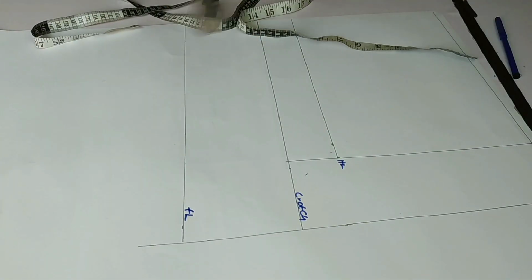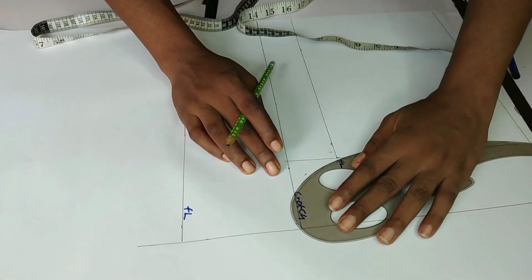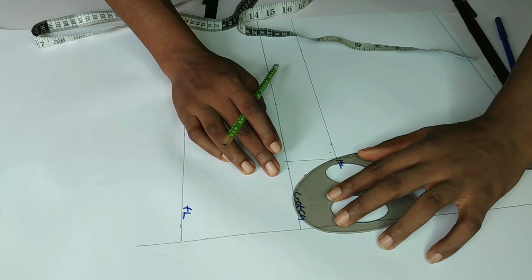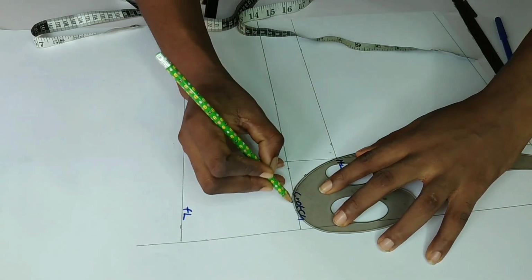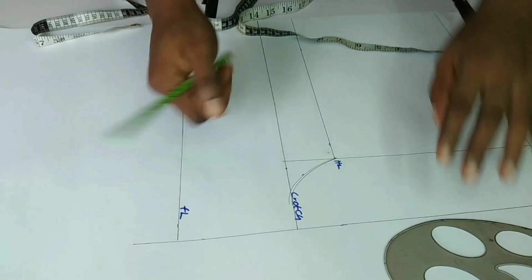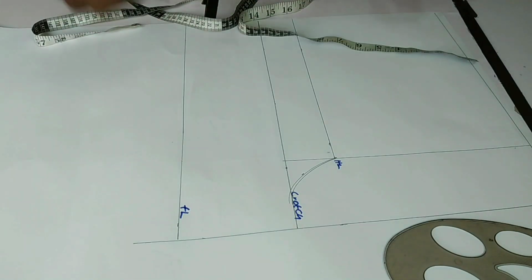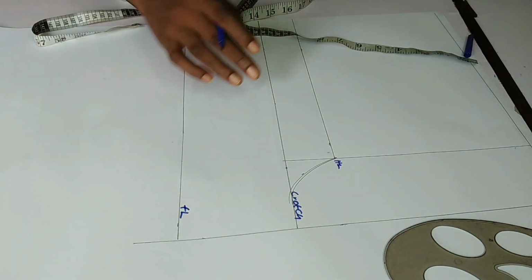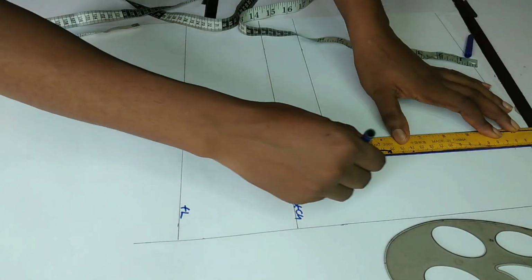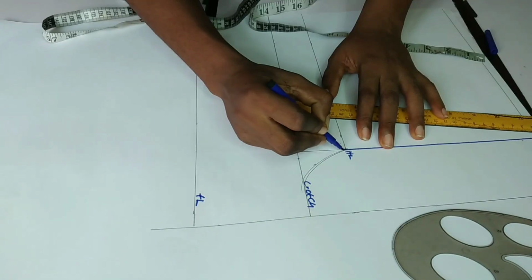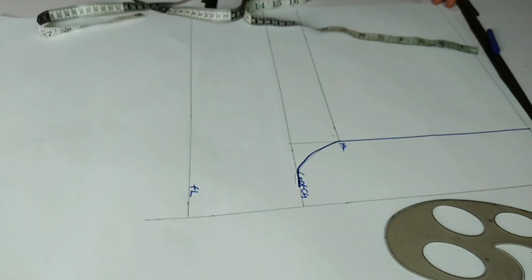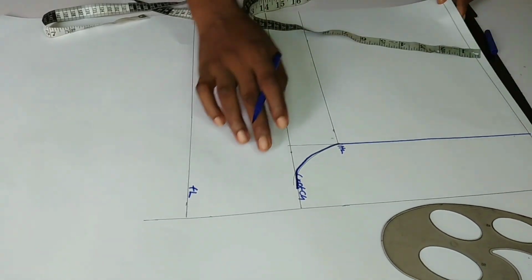Okay, so at this point, if you have your curve, you can make use of your curve. If you don't have, you can also make use of your free hand. So this is what I have. When I connected it, you can definitely make use of your free hand. So let me just use my marker and make this clearer. Okay, so this is what we have here. This is our crotch line.